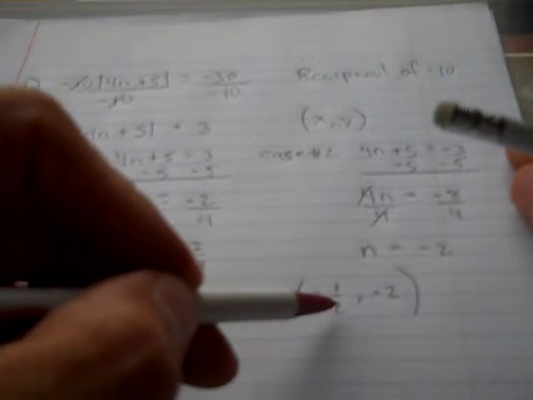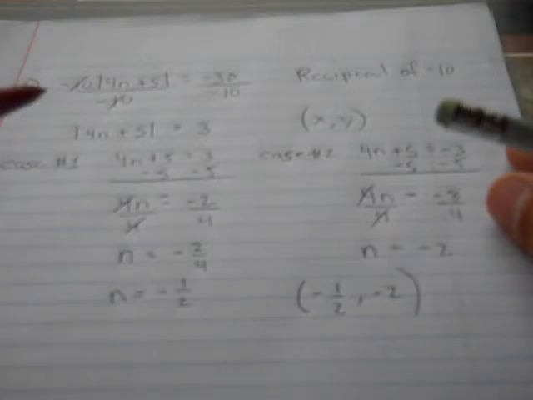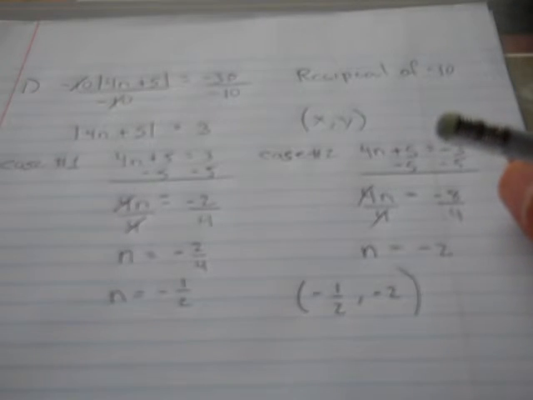And we're done. You can check that answer by plugging in these values back into the original equation. If you do that, it should work out. If it doesn't, then you missed a step, or you miscalculated.